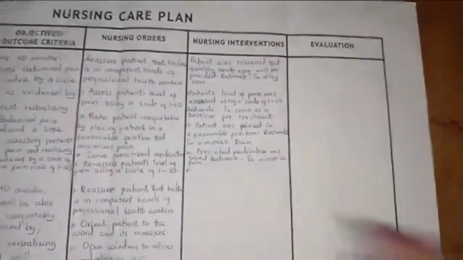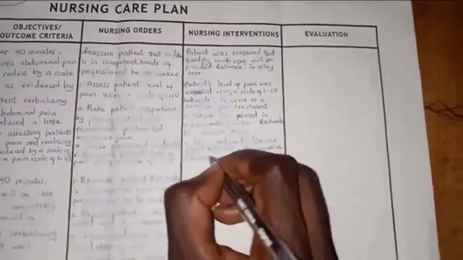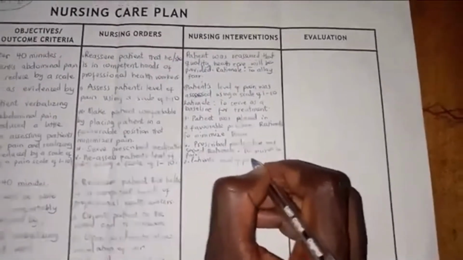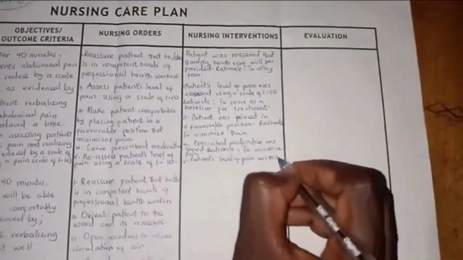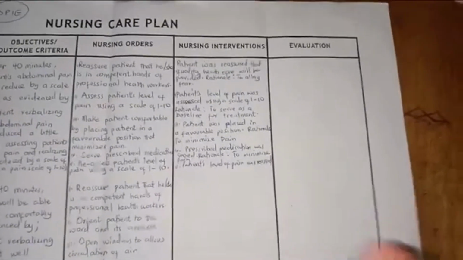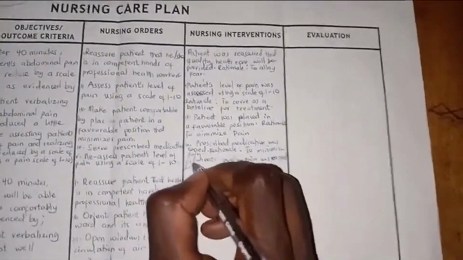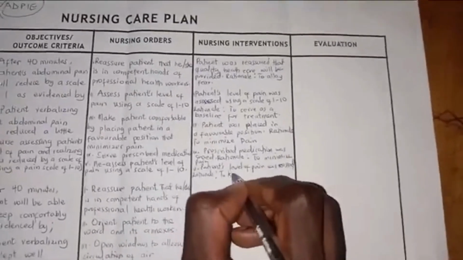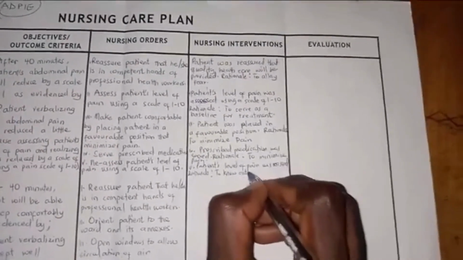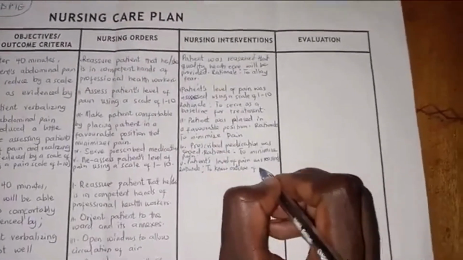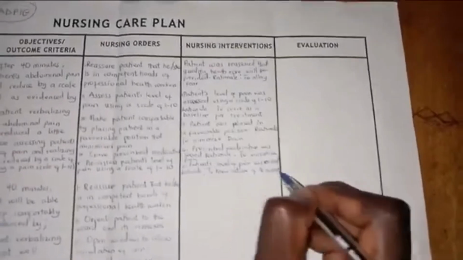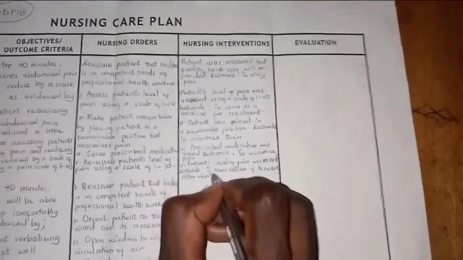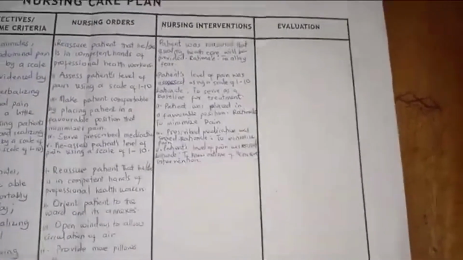The last one, we said we were going to reassess the patient's level of pain. Okay. So, patient's level of pain was reassessed. Now, why will we reassess patient's level of pain? Rationale: to know the outcome of the nursing intervention. So to know the outcome of the nursing intervention, so the care that we gave, or the nursing care, whatever word you want to place there. Okay, so you do same for this one.